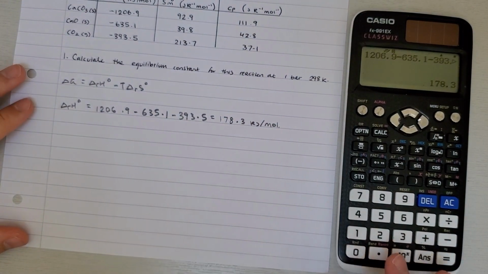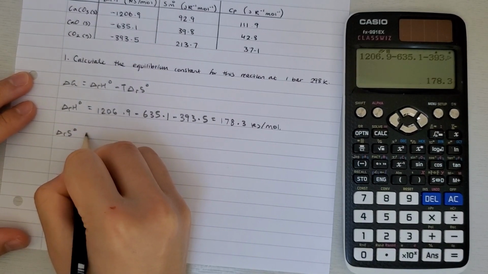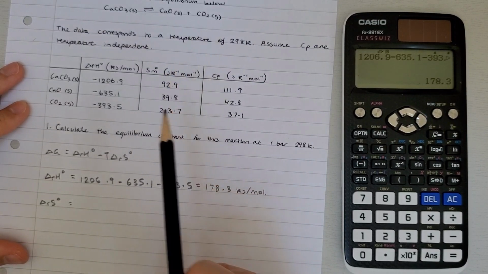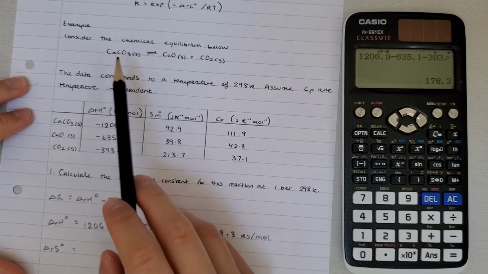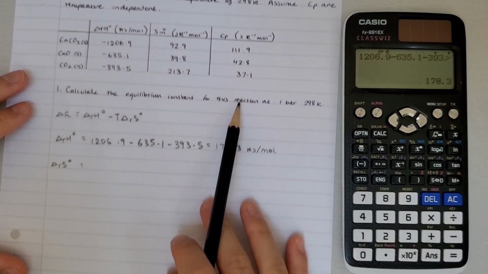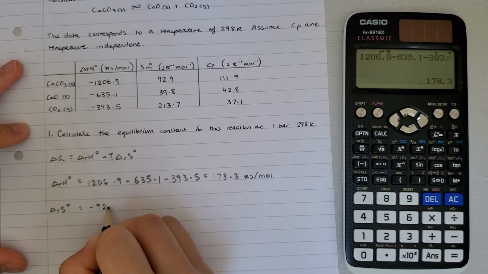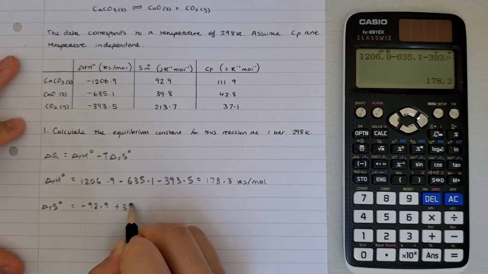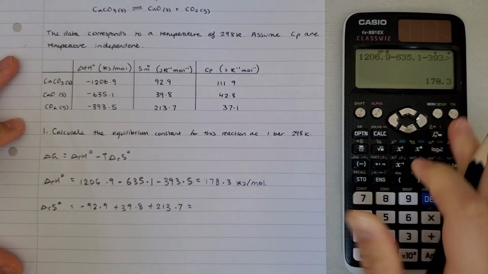So that's for enthalpy. For entropy, we do the exact same thing. We minus the reactants and plus the products. So we have minus 92.9 plus 39.8 plus 213.7.